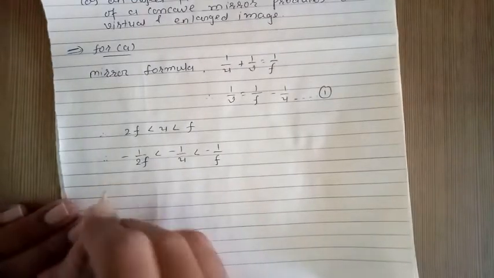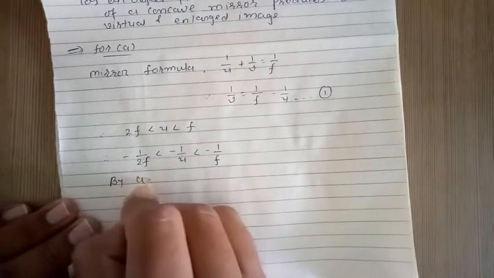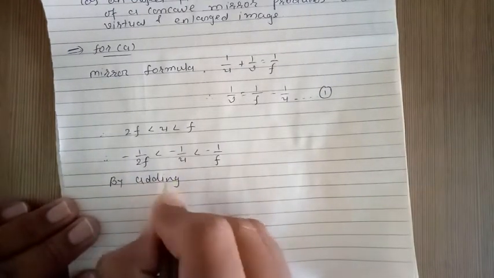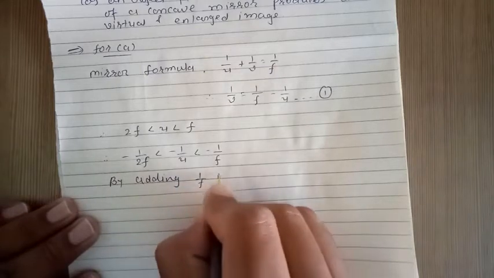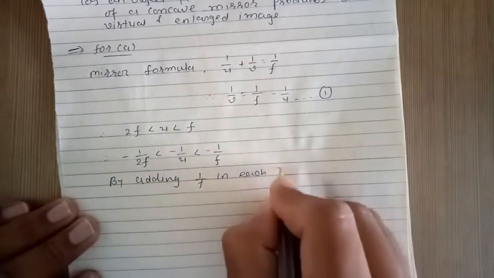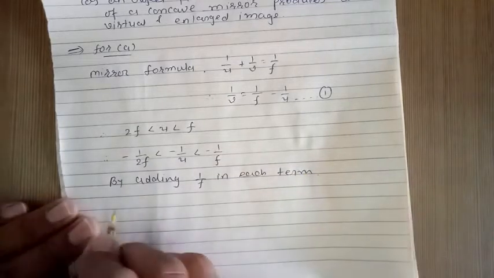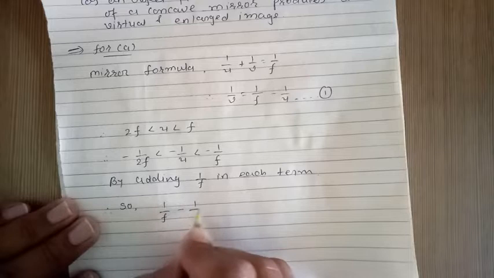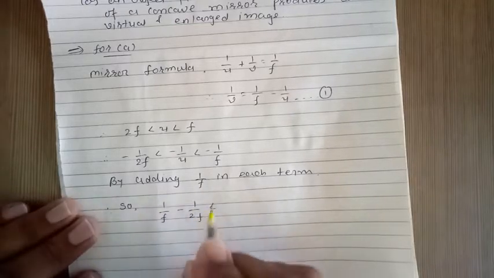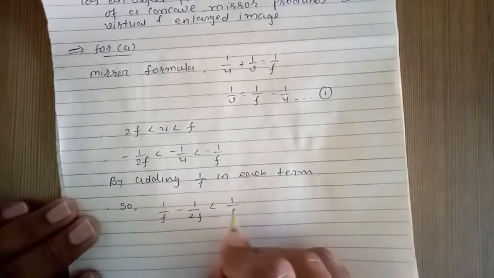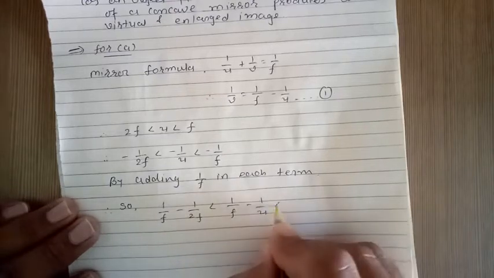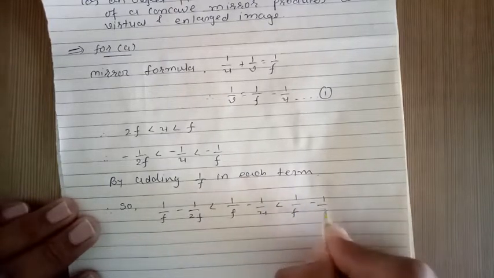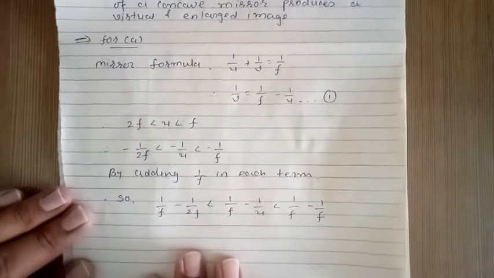So by adding 1 by f in each term, 1 by f minus 1 by 2f less than 1 by f minus 1 by u less than 1 by f minus 1 by f. Right?